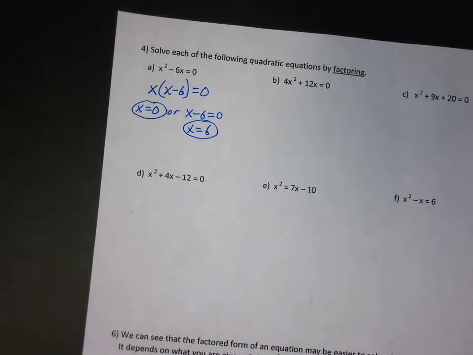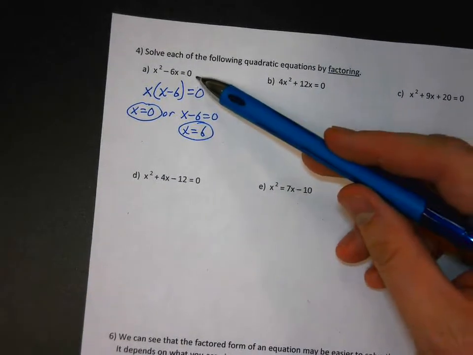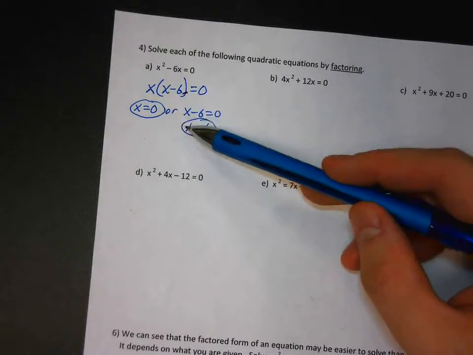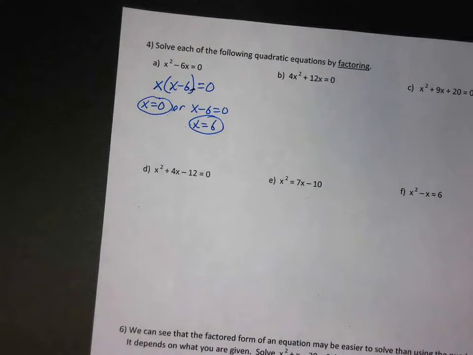Okay, for the sake of time, I will have you pause the video and I'll put the answers up. Then if you get stuck on one, you can see where you missed it. The only thing different here is that now you're doing both of those steps: you write the factored form and then write the solutions, because you have an equation you're trying to solve.